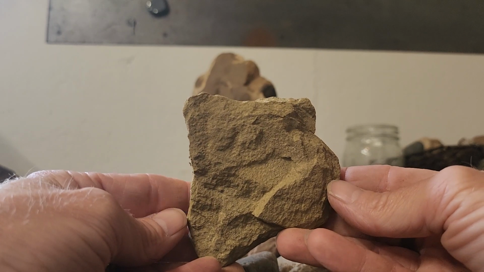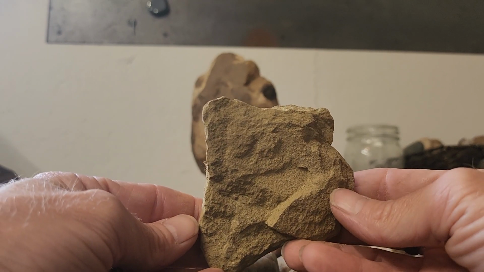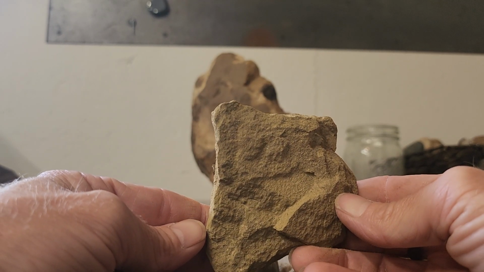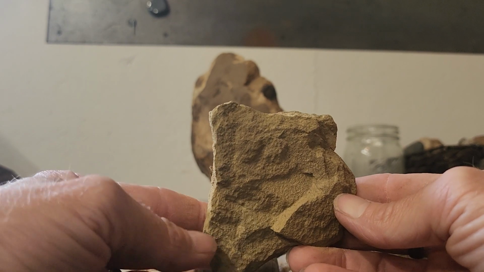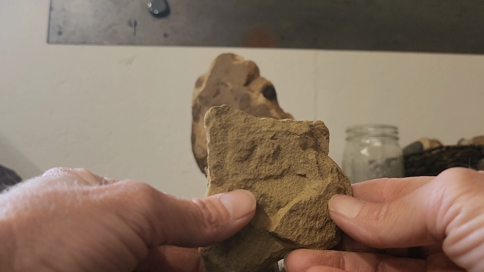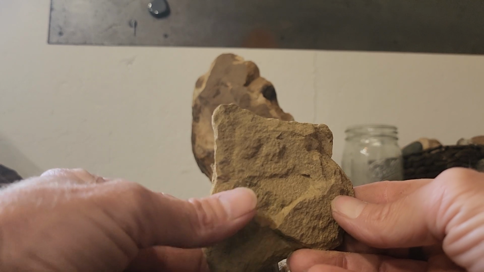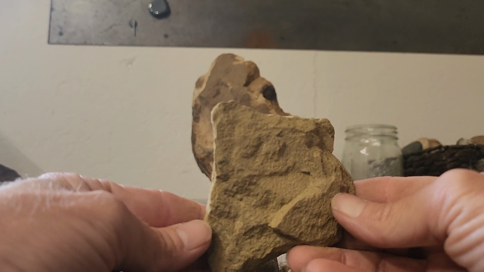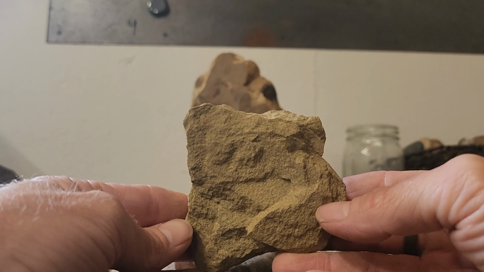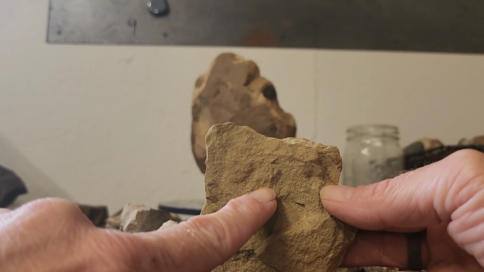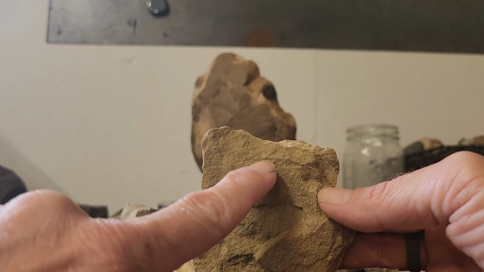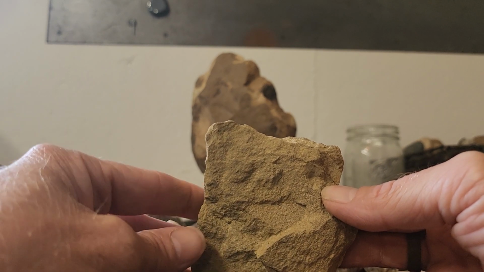Let's see what we see this way. See a small face popping out right there. I see some symbols running through there, maybe a word. This looks like a nose to me. 2 eyes, a nose, and a mouth.